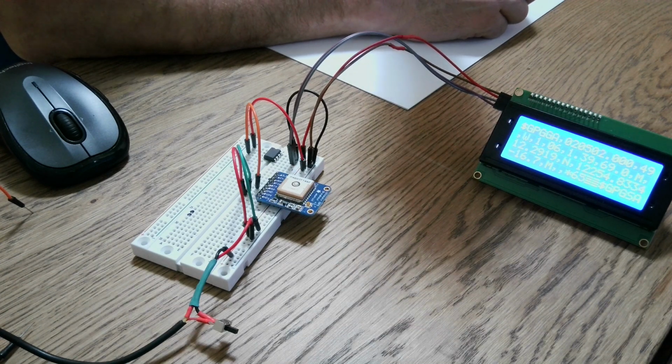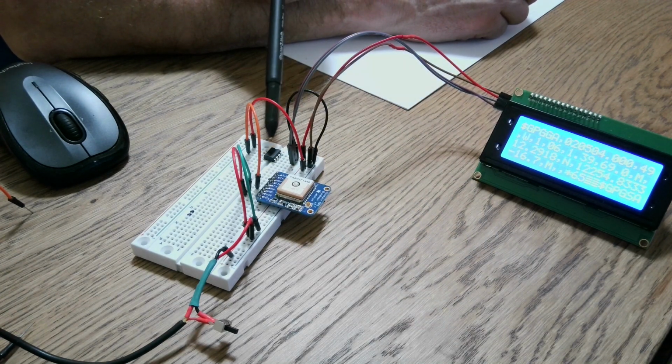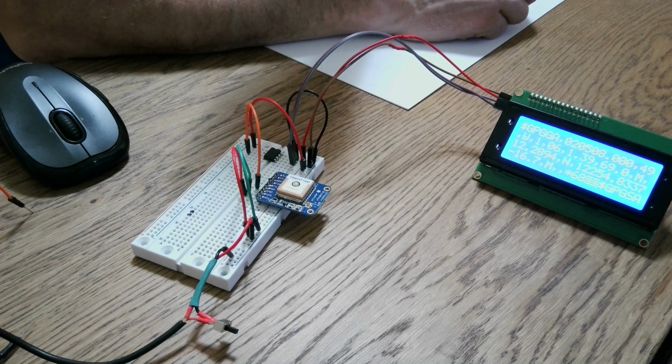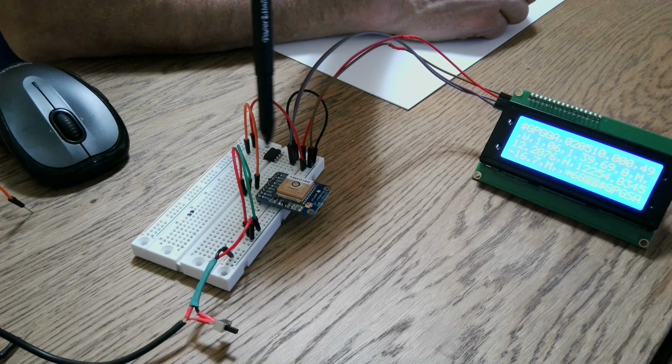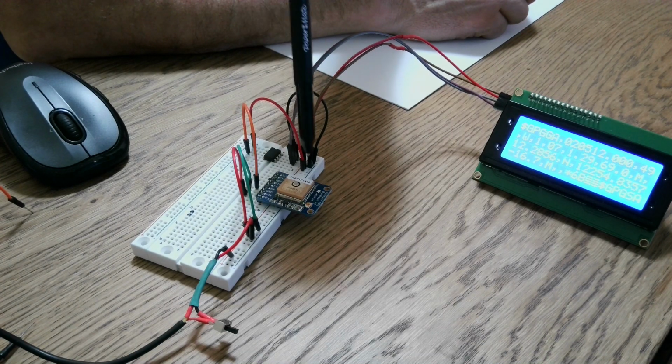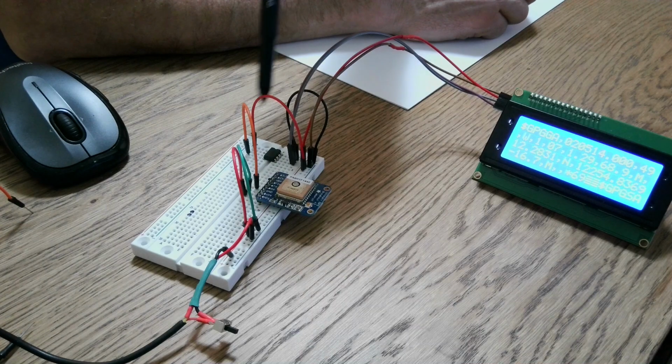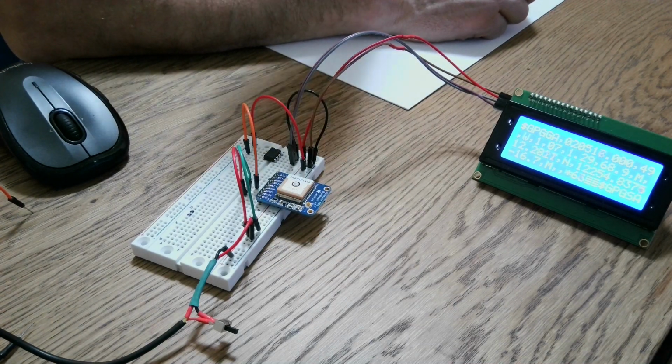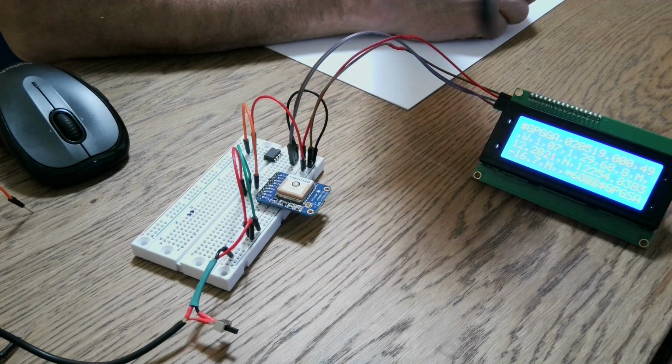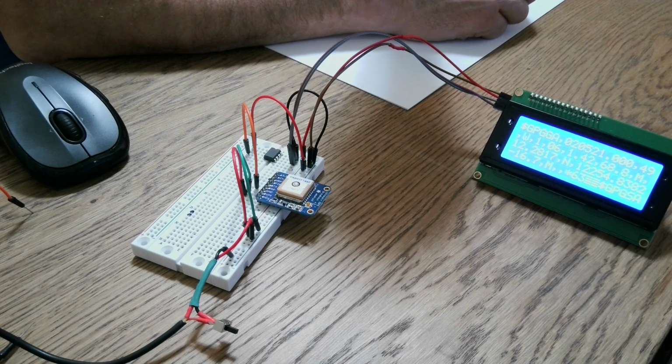It just means I save lots and lots of I/O ports. I only have a few being used right now. So yeah, 1 I/O port for the communication between the GPS and my microcontroller, and 2 being used to communicate to the display.